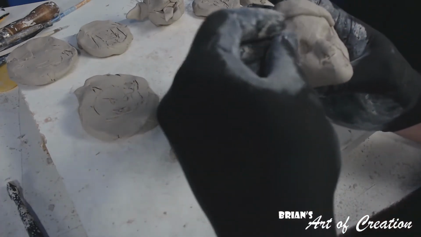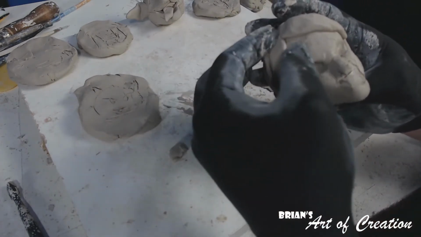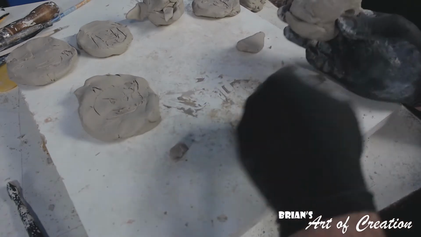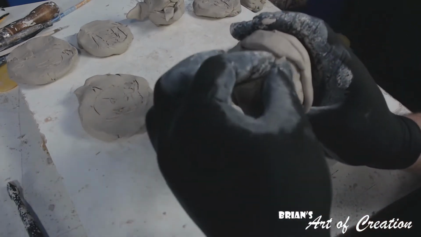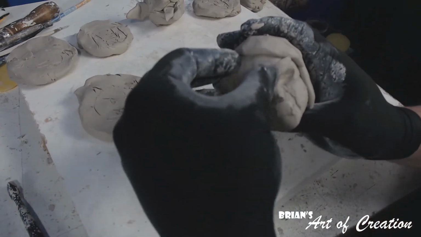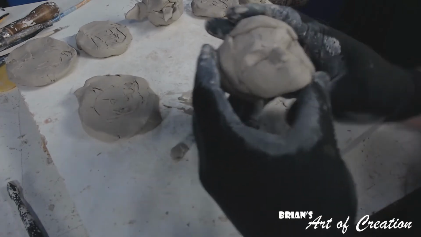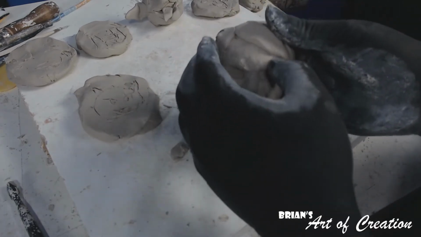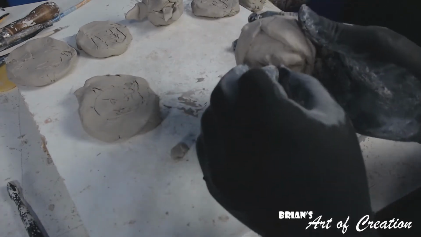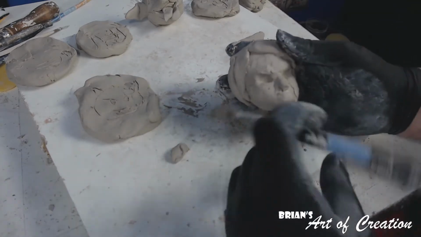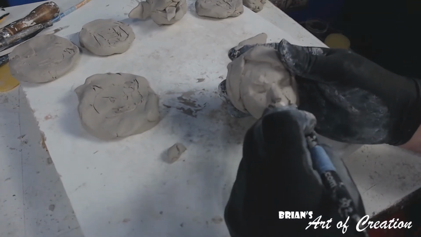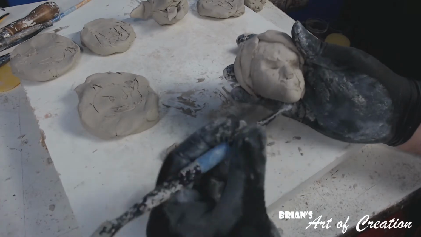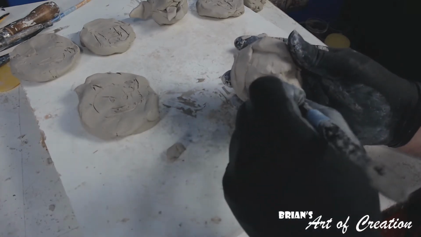Now, I don't know how far I'll go into the eyes and things like that, but I still want to add, we're going to try to still give it that little bit of a sly smile.